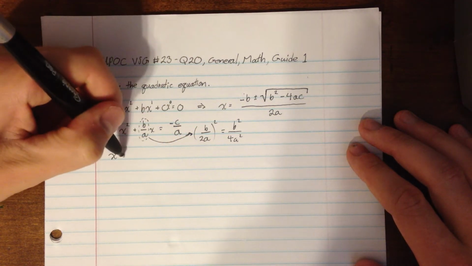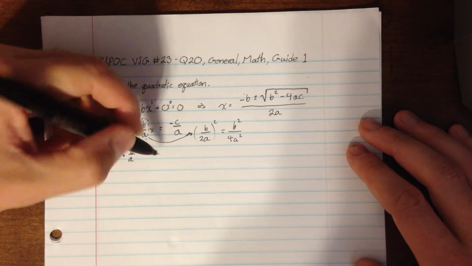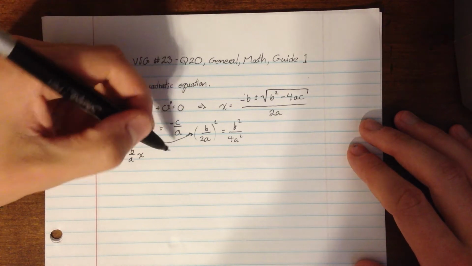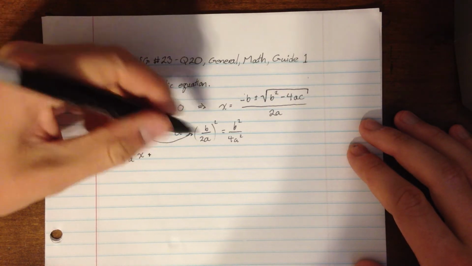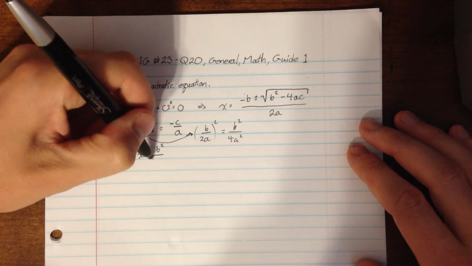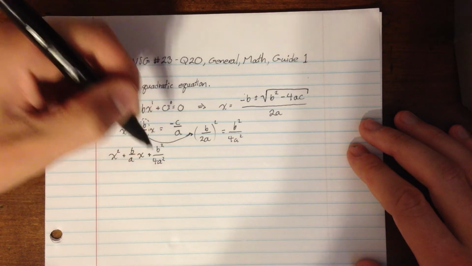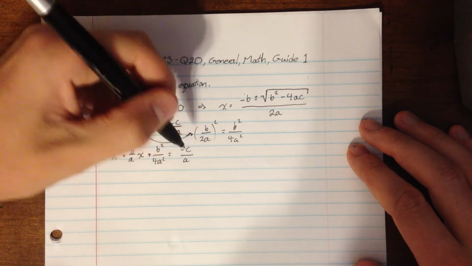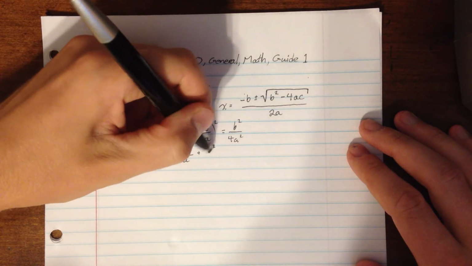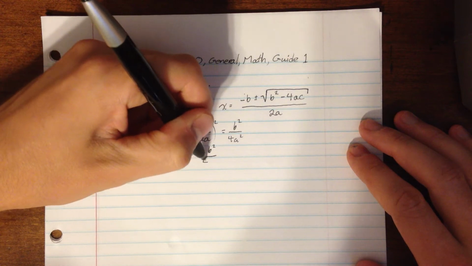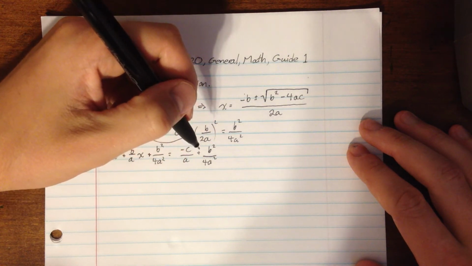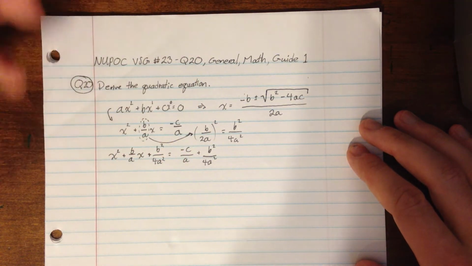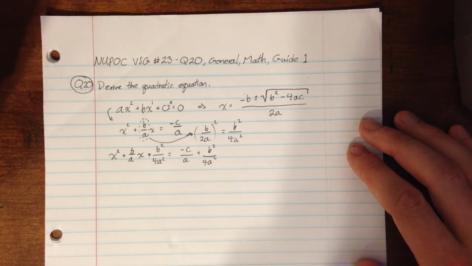So we're going to get x squared plus b over a x, right, plus b squared over 4a squared equals minus c over a plus b squared over 4a squared. So I haven't changed anything, I've just added the same thing to both sides of the equation.